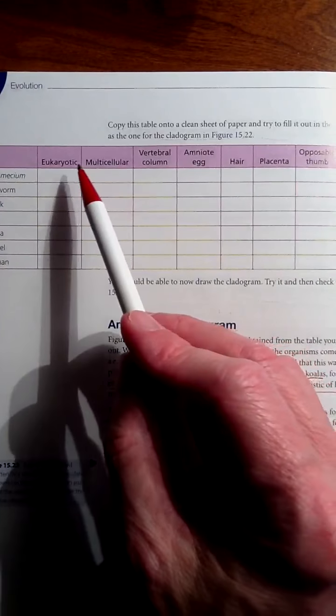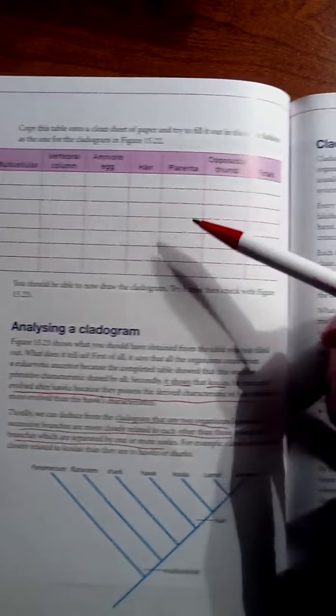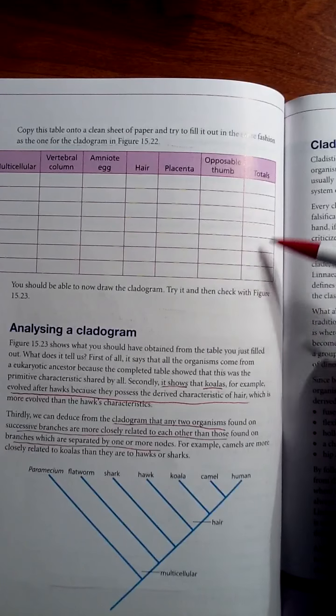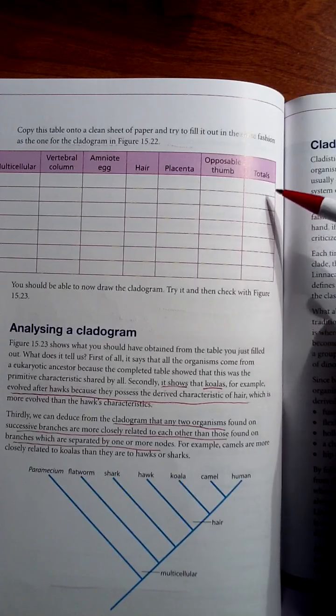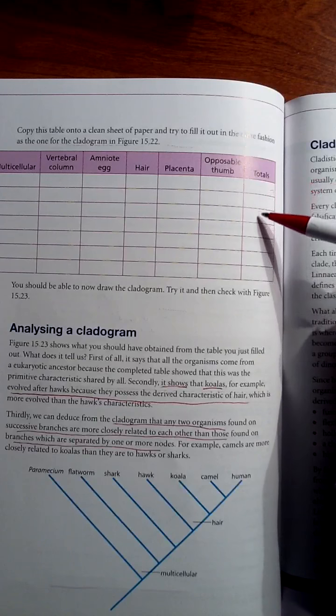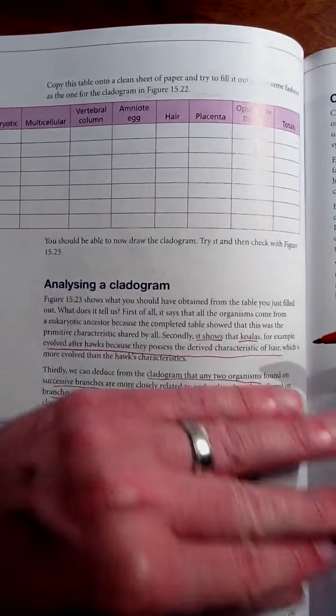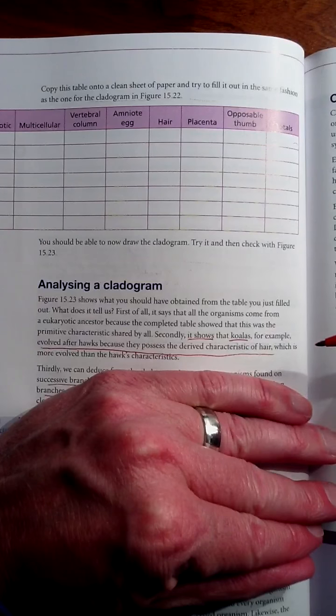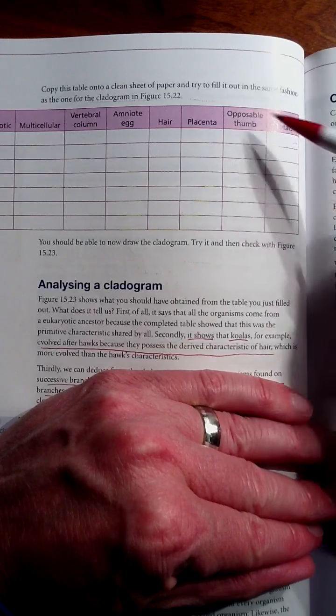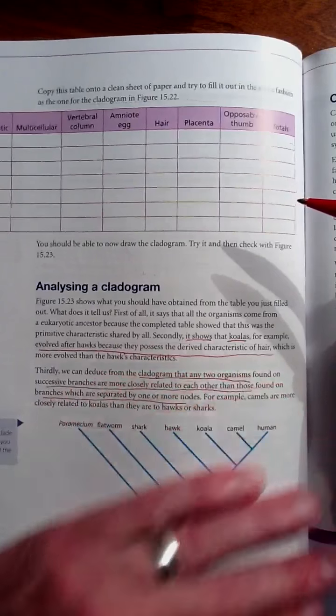If you just copy this table down, put a check mark on everything, and look at the totals. Whichever one has the least amount of totals is going to be the common ancestor, and then you just work your way up to the one with the most totals. And at the bottom of this page is going to be the answer for you, so don't look at the answers until you've gone through this. So this is the example of how to make one.